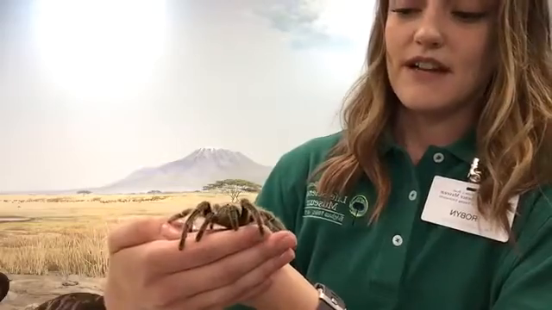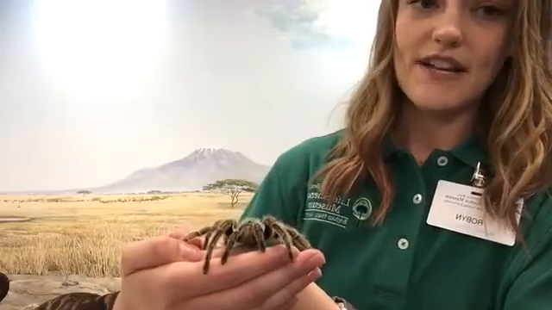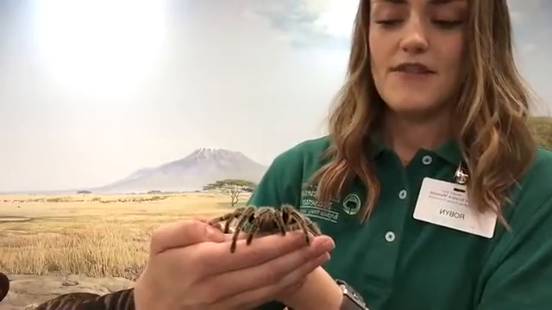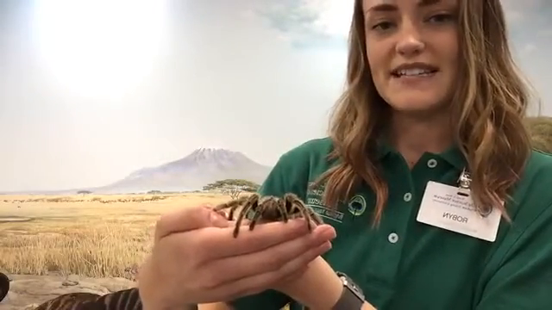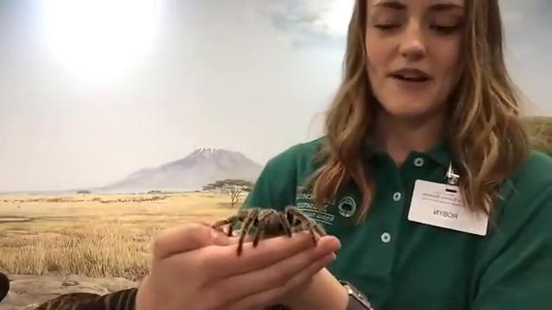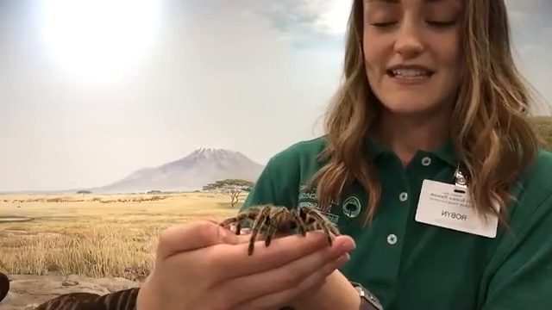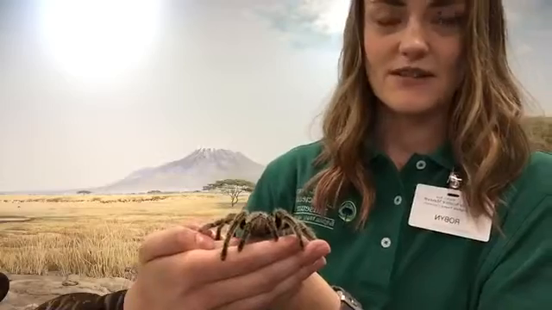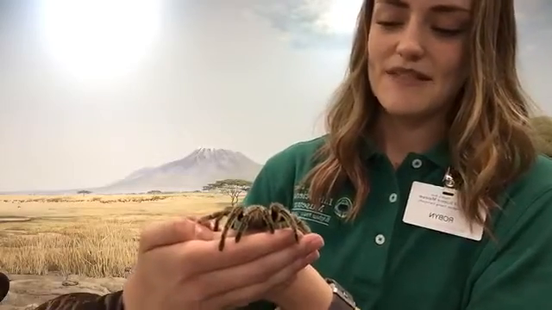Chilean rose-haired tarantulas also have this really cool trick for defending themselves against predators. When they feel threatened, they can rub their back legs together and loosen up some of the hairs on their legs, and then they can fling them at their predators. And that can stick to the predators, and they get really itchy and really uncomfortable, and it will sometimes scare their predators away. So that's how they defend themselves.